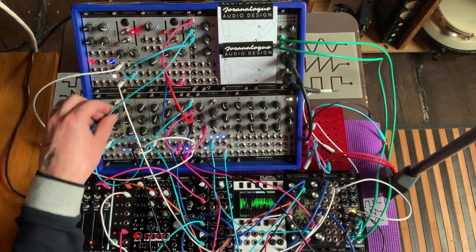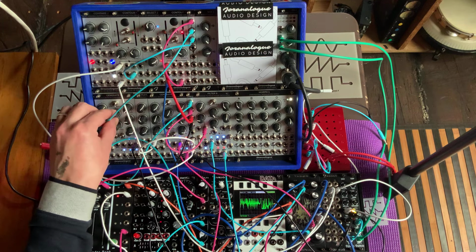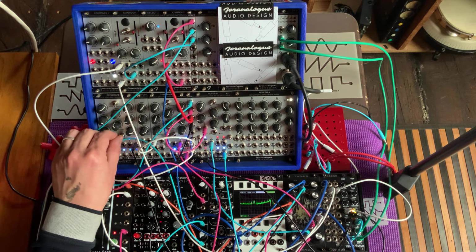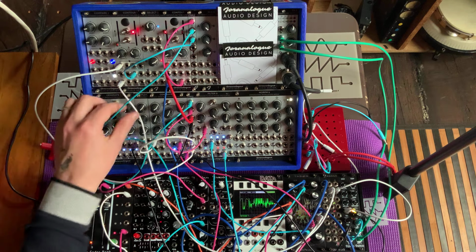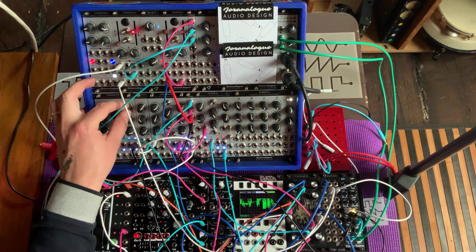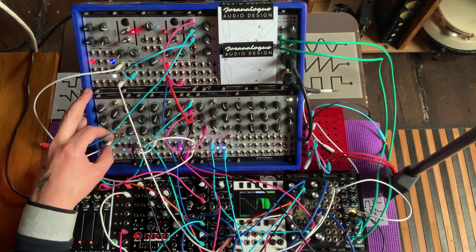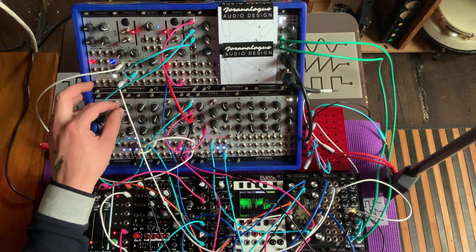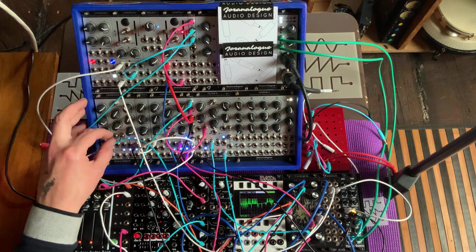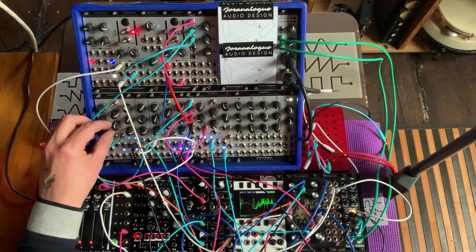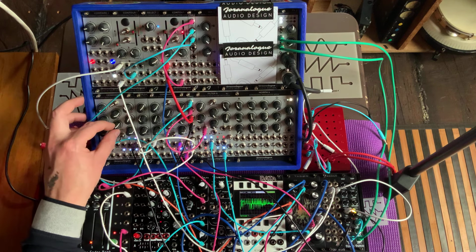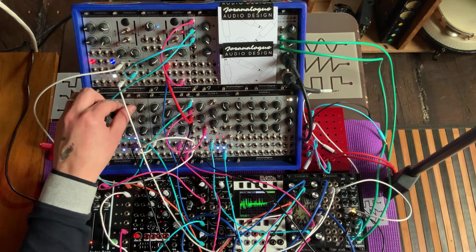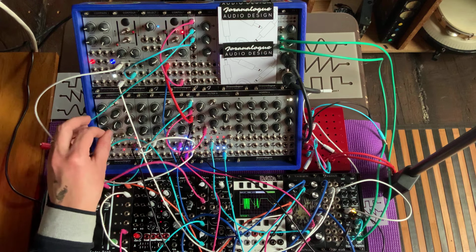You can make it lower. That's super cool. And in low range, which should be an LFO, we're still getting something very audible. Let's bias that.